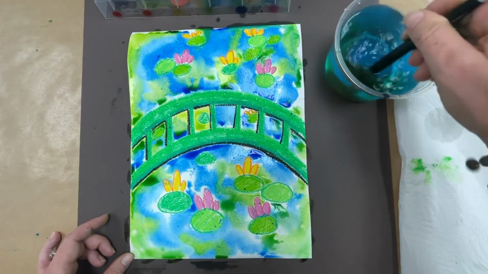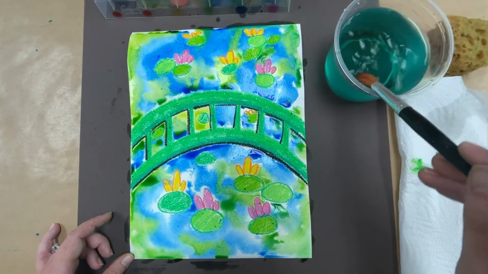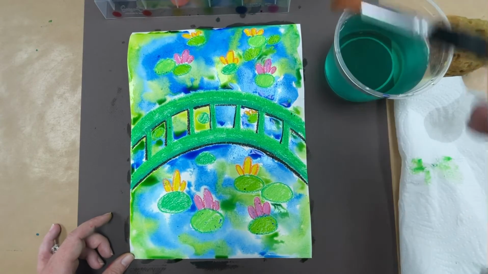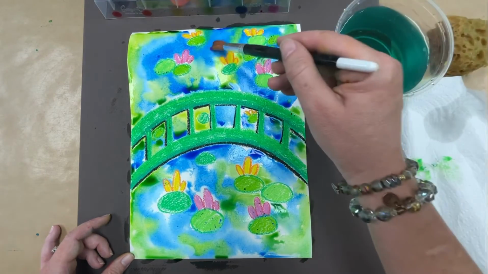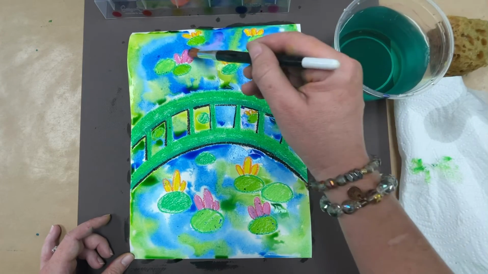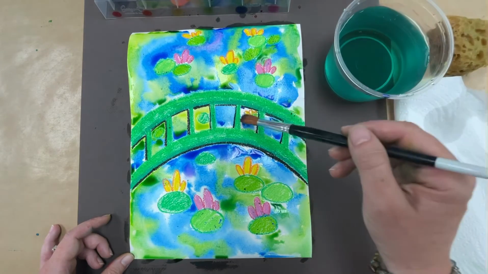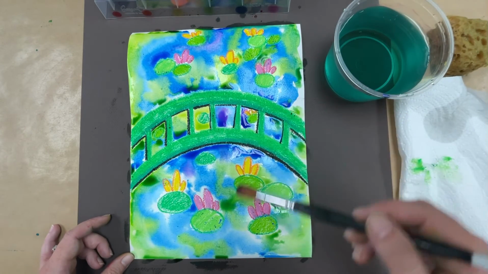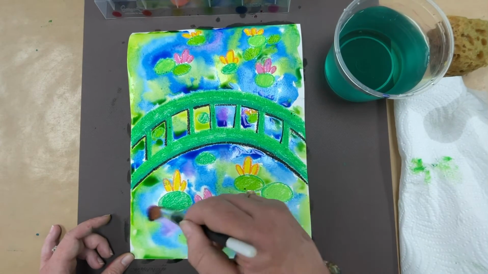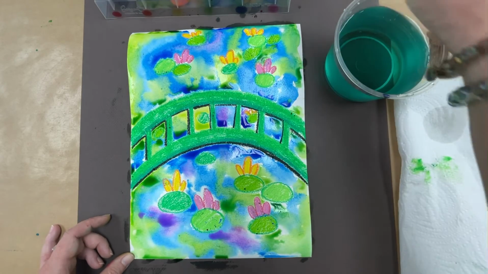Then I'm going to rinse my brush, and I'm going to add just a few little places of magenta. Like I said, the magenta mainly in the blue because it will kind of do funny with the green. Doesn't really mix well with green. So you may just want to keep that in some places where you've got mainly the blue.